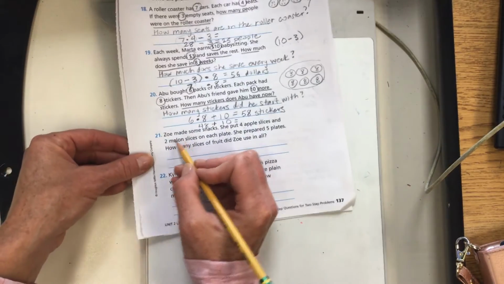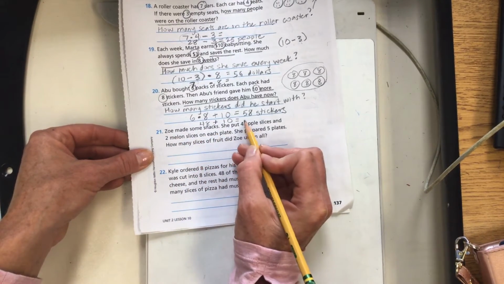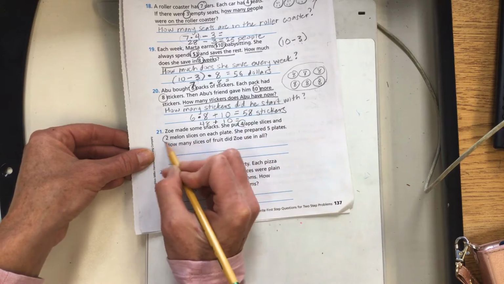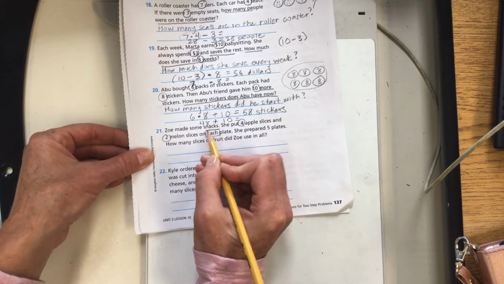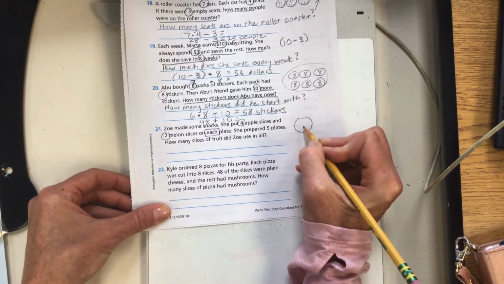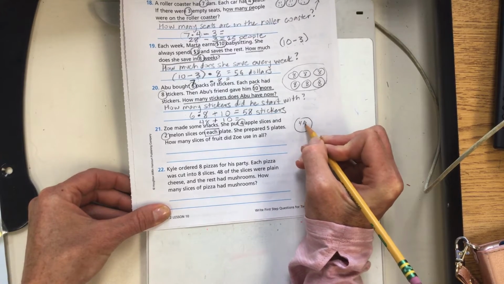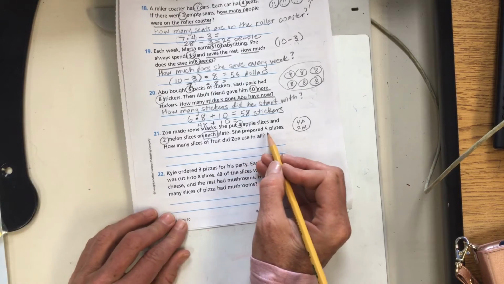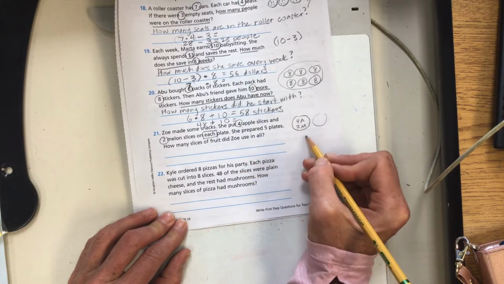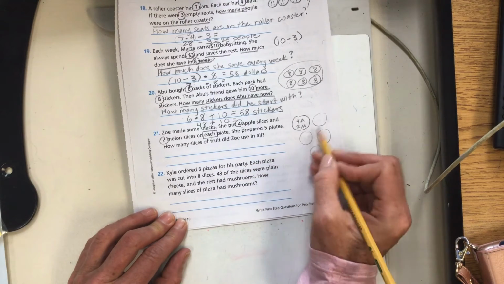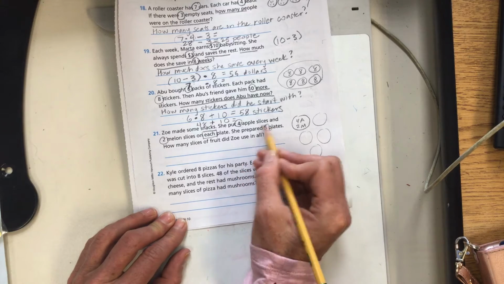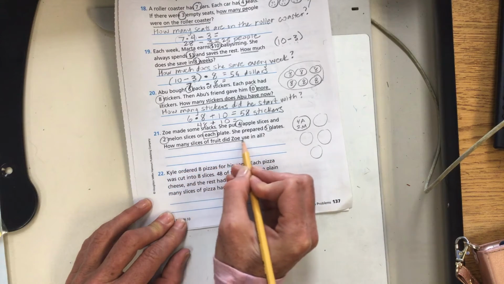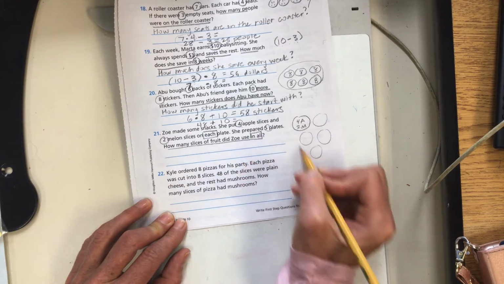And this is Zoe, and she made some snacks. She put 4 apple slices and 2 melon slices on each plate. So I'm going to go ahead and draw that. I have 4 apple slices and I have 2 melon slices on each plate. And then it showed she made 5 of those. 1, 2, 3, 4, 5, all the same. Okay, and then we want to know how many she used all together.